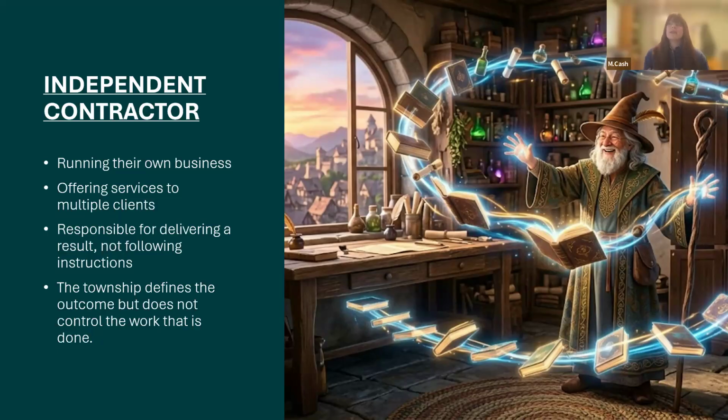It should look like you're hiring an outside service provider more than you are hiring someone to work as an employee for your business. Again, simply calling someone an independent contractor doesn't make that true. So there's factors that determine what that relationship is, and that's everything I just listed, right? Running your own business, offering services to the public, and delivering results, not following instructions given to them specifically by the township.